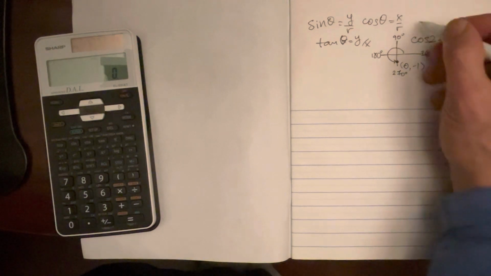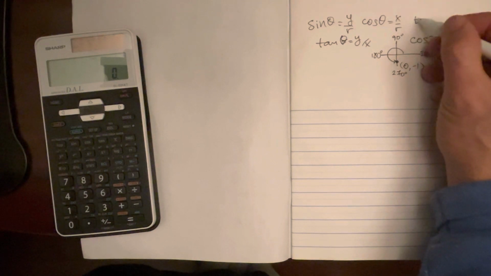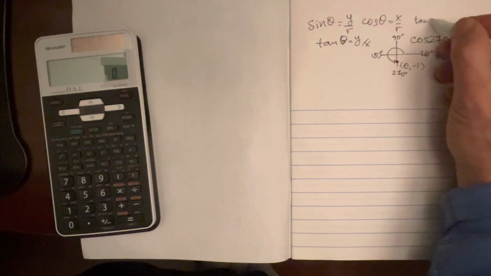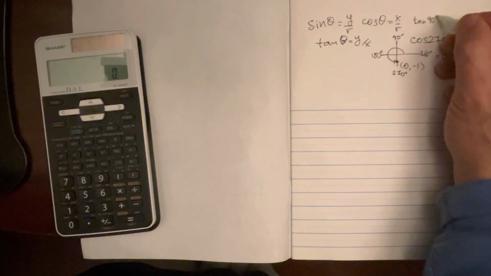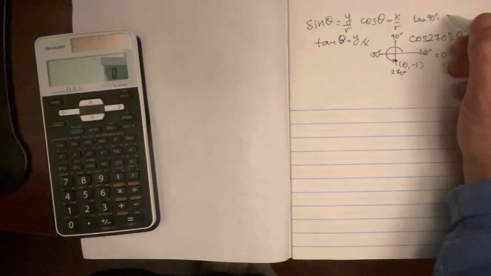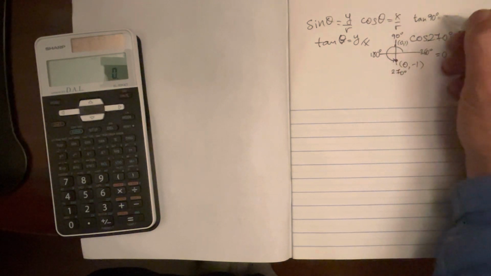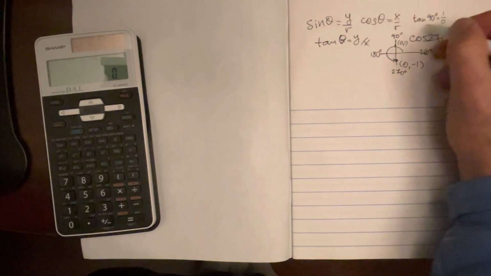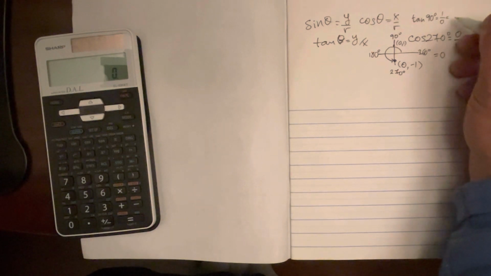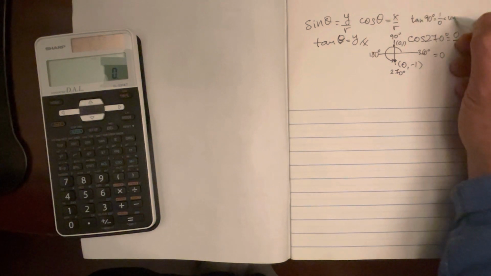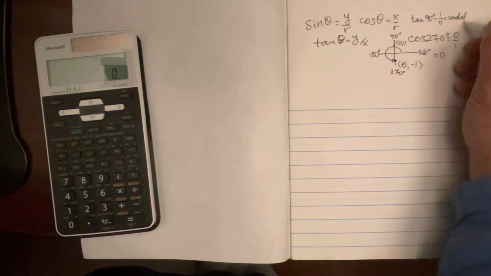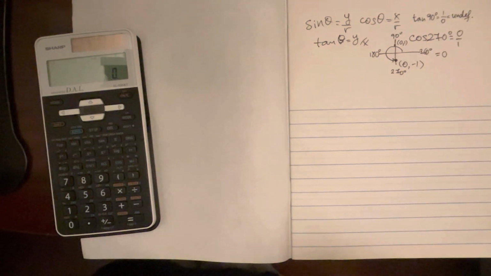That leads you to the special situation of tangent of 90 or 270, which is 1 over 0, because the point there is 0, 1, y over x, 1 over 0, which is undefined. So tangent is undefined at 90 and also at 270.